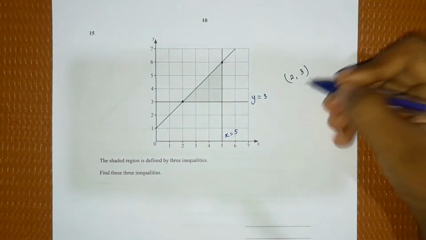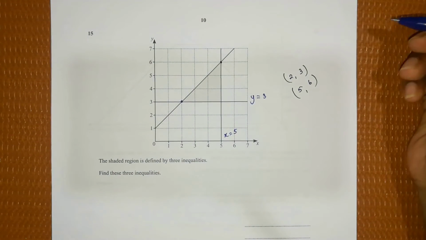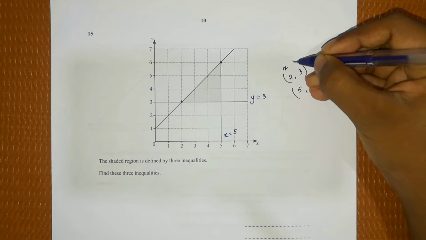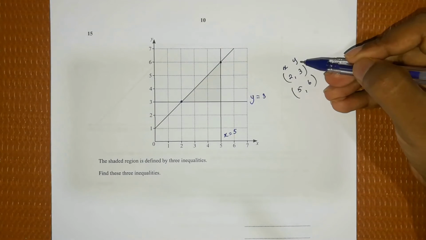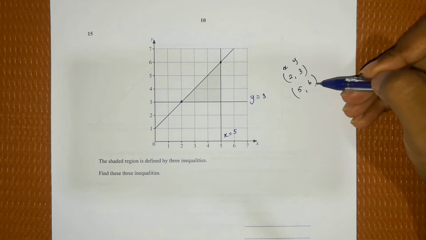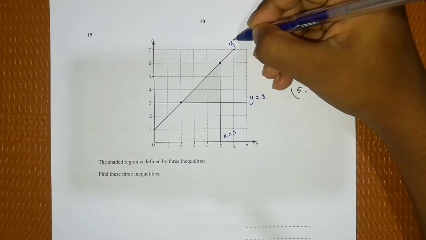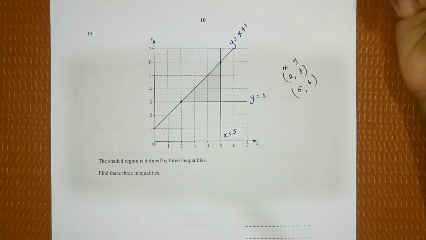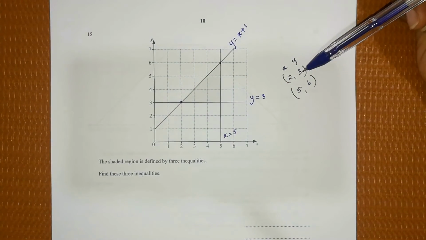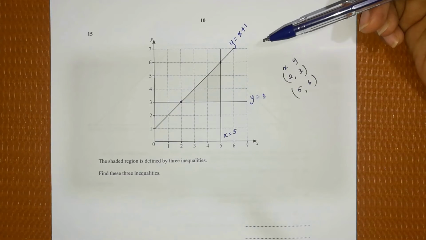This one, (5, 6), right? So what do you notice? The x coordinate and the y coordinate. Here, the y coordinate is 1 greater than the x coordinate. Here also the same thing. So the equation for this is y equals x plus 1, because the y coordinate is 1 greater than the x coordinate. But they are the equations, right?